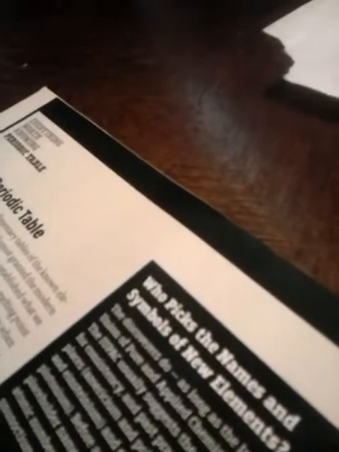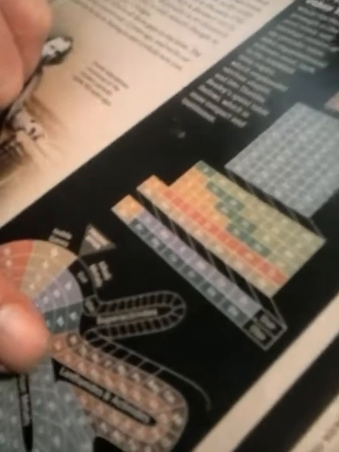Are there other tables? Who picks the names and elements of new elements? The first periodic table. Notable gases. There's oxygen. Alkali metals, transitional metals, actinoids, superactinoids. Those look like they're interesting. H is either hydrogen or helium.